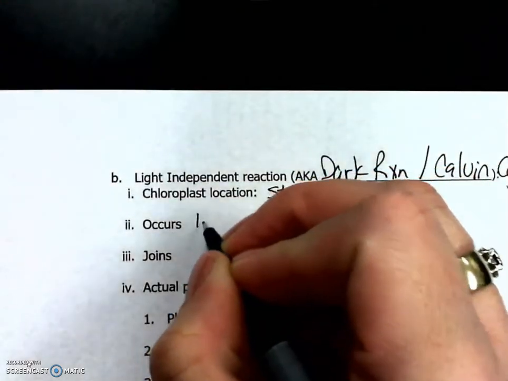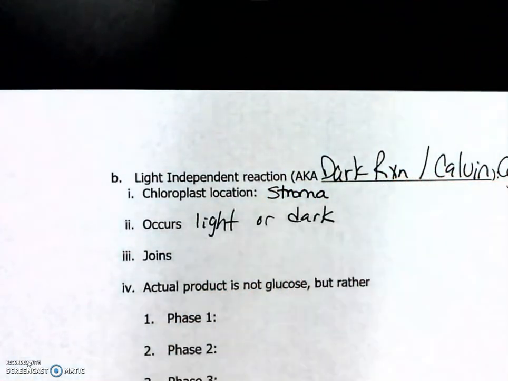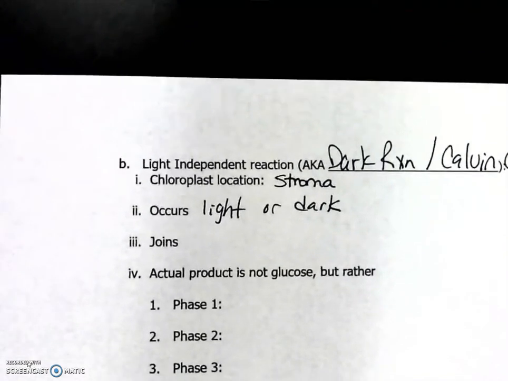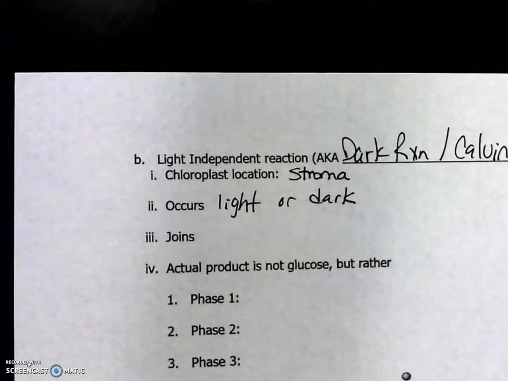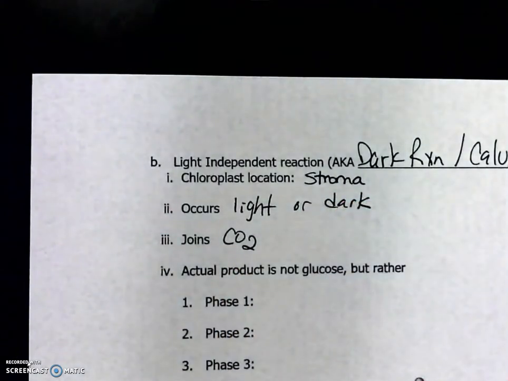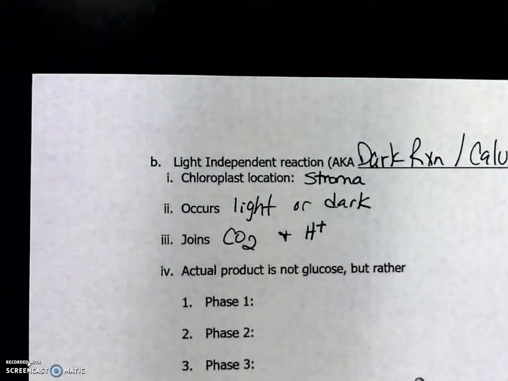Dark reactions can occur in light or dark. So it can occur during the daytime when there's light, or it can occur when there is no light. It is all driven by the ATP that comes from the light reaction, like we saw in our last notes. It is going to join our other reactant, carbon dioxide, with those hydrogen ions that are pulled apart from the water when it is broken apart in the light reaction, the photolysis of water.